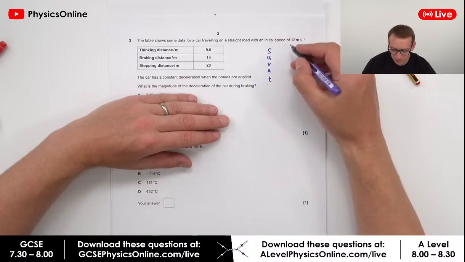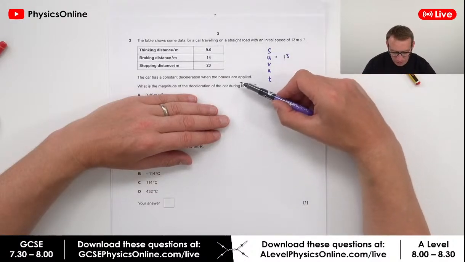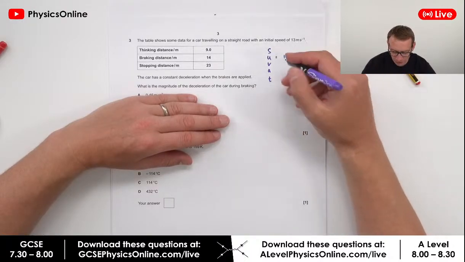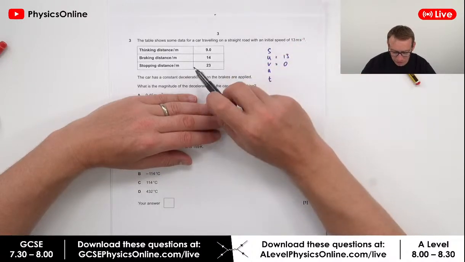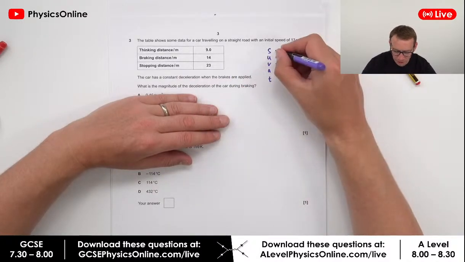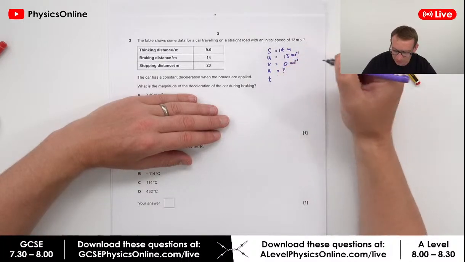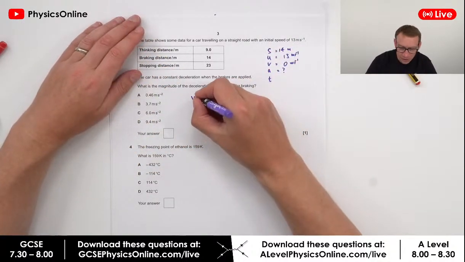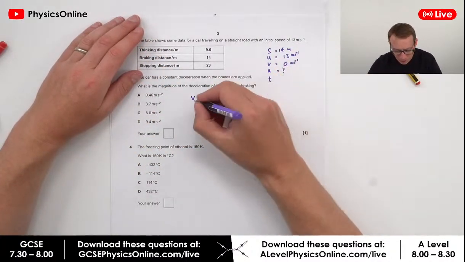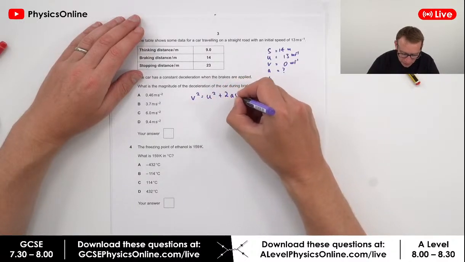Okay, we know the initial speed, u, is equal to 13. It's going to stop, so v is 0. We do know the distance. The braking distance is 14 meters. And we don't know this. So what we have is a SUVAT question, and therefore, as I think Jack has already put down, we know that v squared is equal to u squared plus 2as.